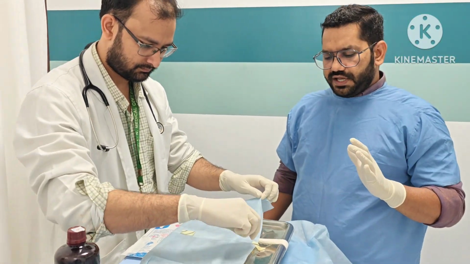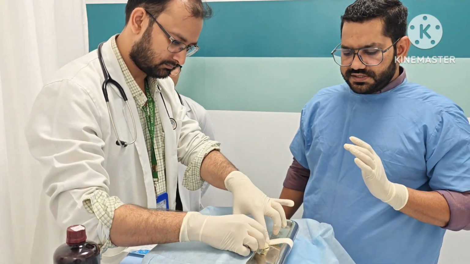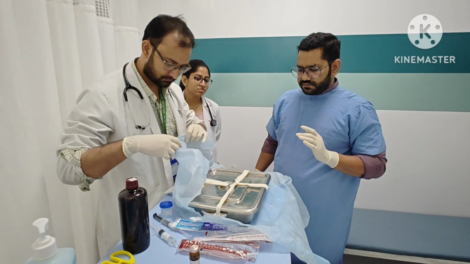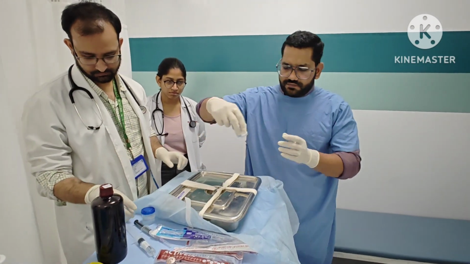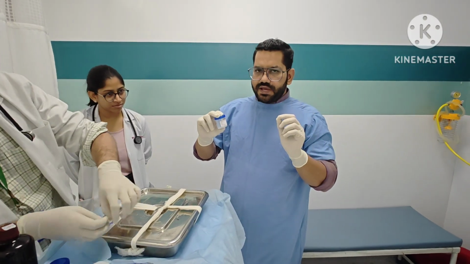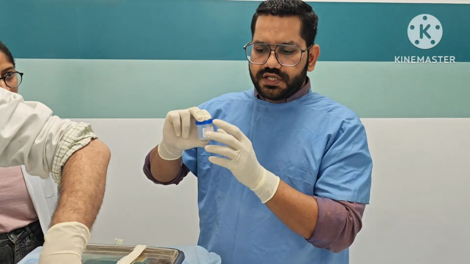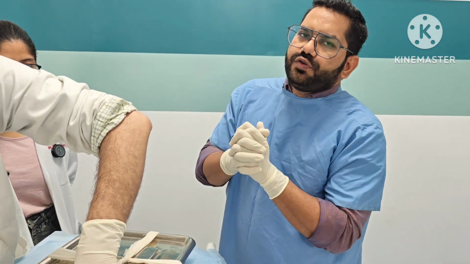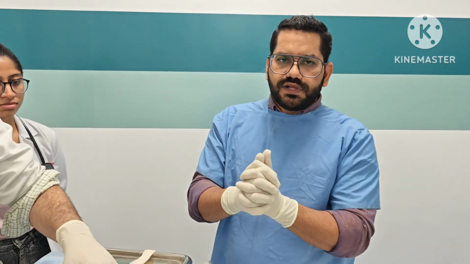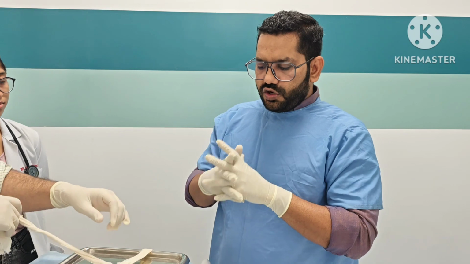We are trying to keep asepsis as much as possible. We have this formalin container. The liver biopsy specimen is to be sent in formalin. There should be two containers, so we can send for different purposes. Sometimes if you need immunohistochemistry, then we need normal saline to send your specimen in.